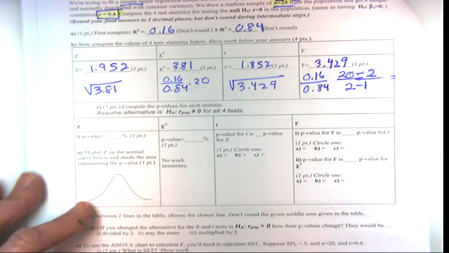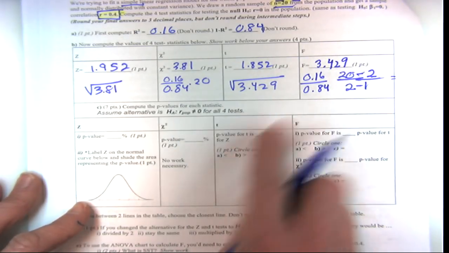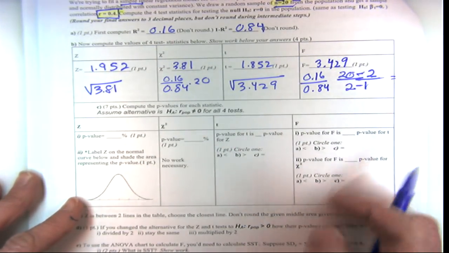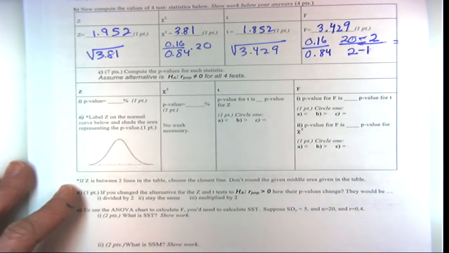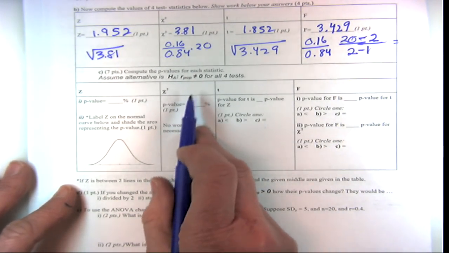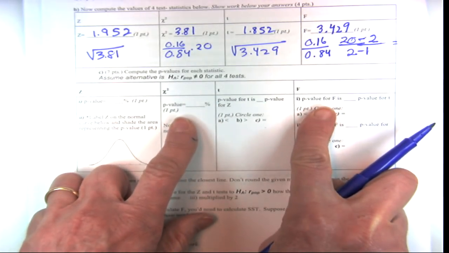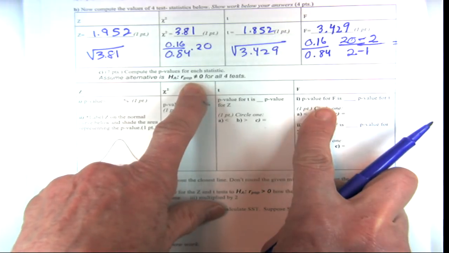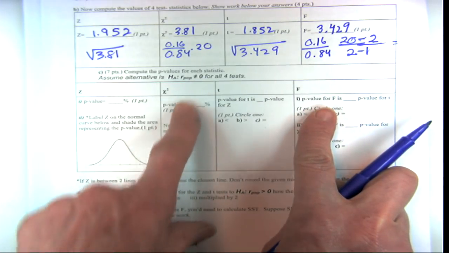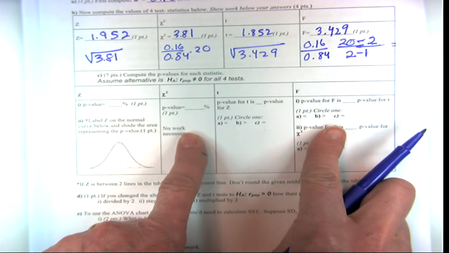All right, now what? So that should be smaller than that. That's smaller than that. Good. So now we want to compute p-values. All right. So you have to look at, for the chi-square in f, the alternative is always this. It's not directional. It's always two-sided.